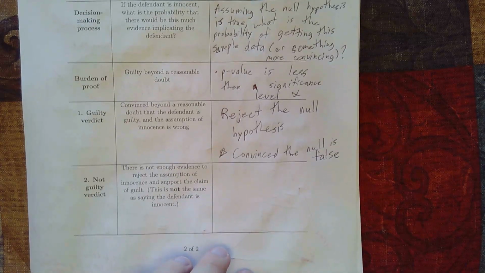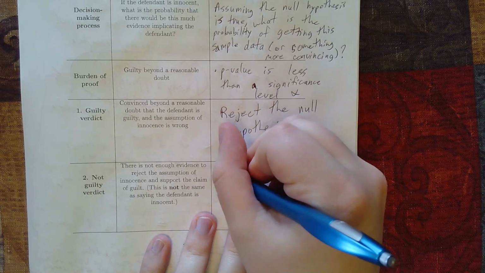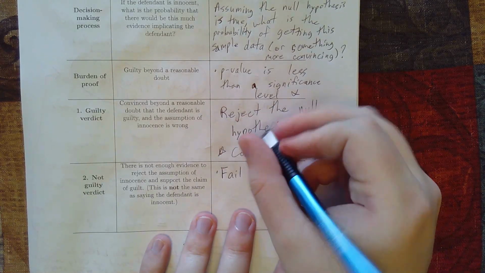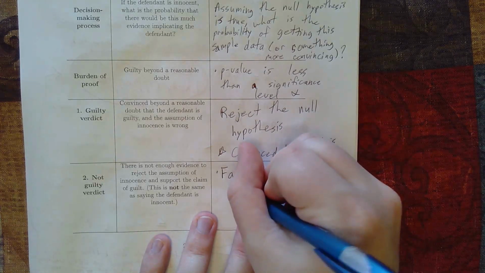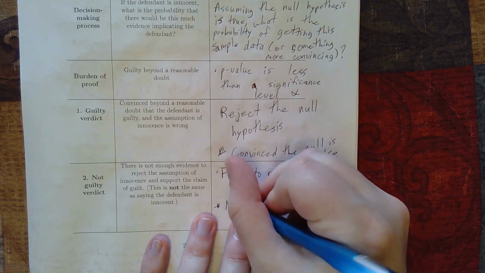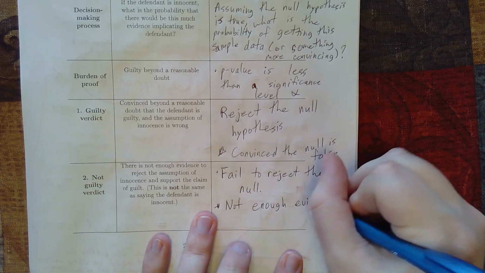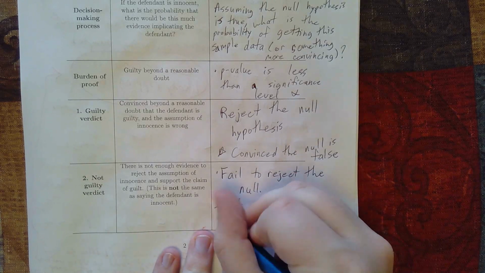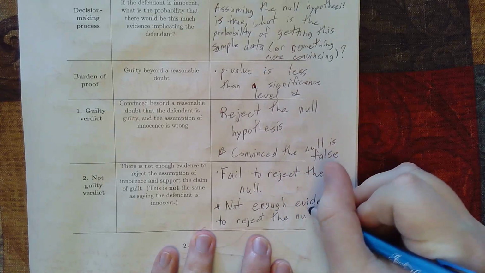However, if we looked at instead a not guilty verdict, what we're saying is that there's not enough evidence to reject the assumption of innocence and support the claim of guilt. This is not the same as saying the defendant is innocent. For a hypothesis test, we're saying we are failing to reject the null. In other words, there's not enough evidence to reject the null and support the alternative.